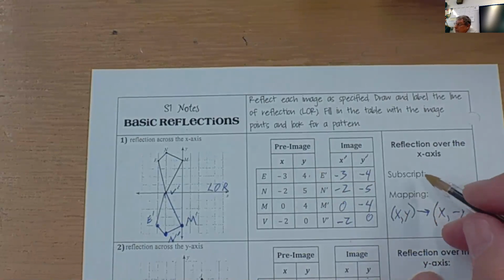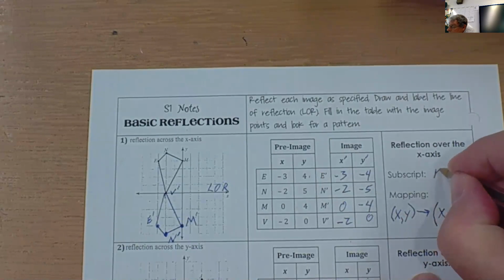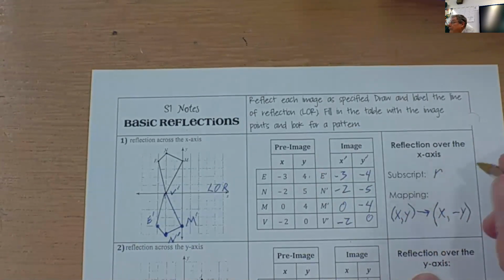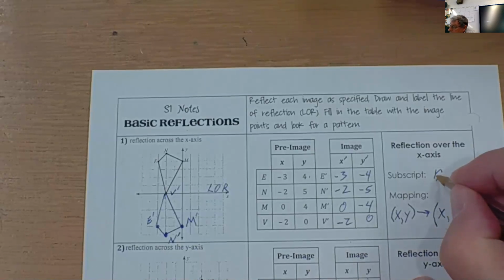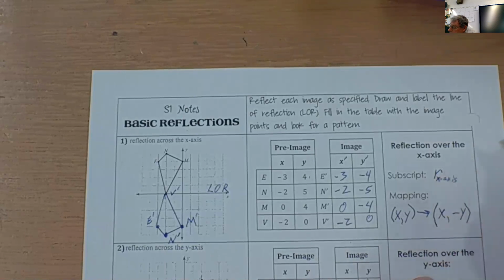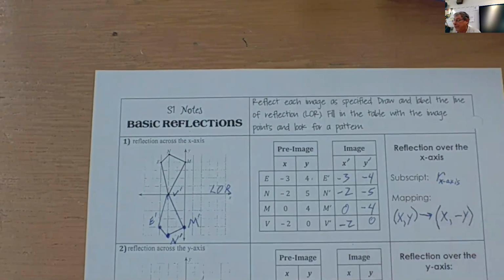Okay? To indicate we want a reflection over the x-axis, we use R for reflection and a subscript down below here. That means a reflection over the x-axis. And that's how we write the mapping.